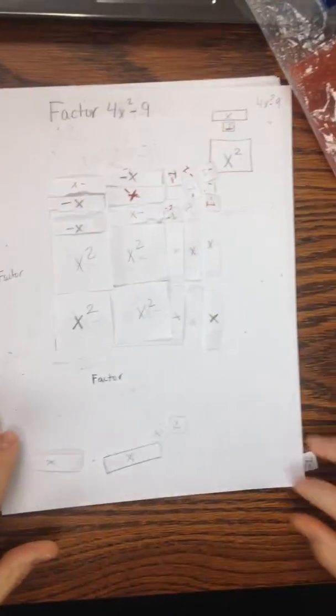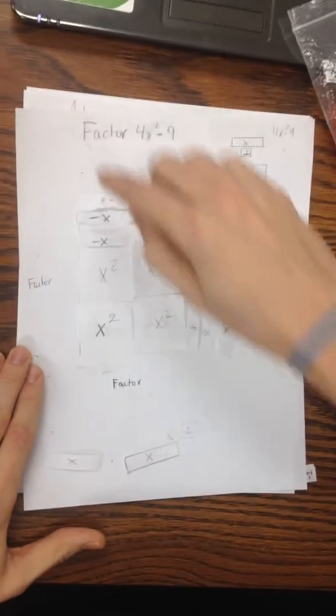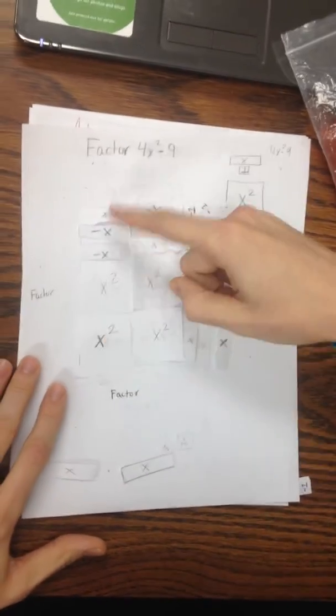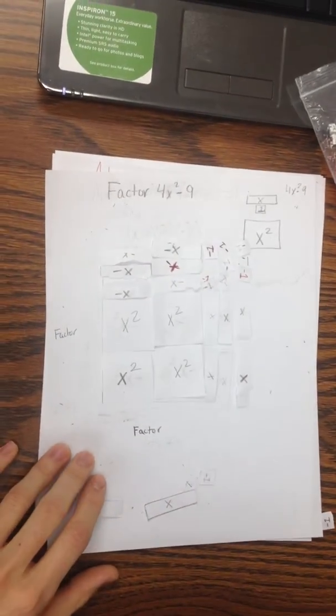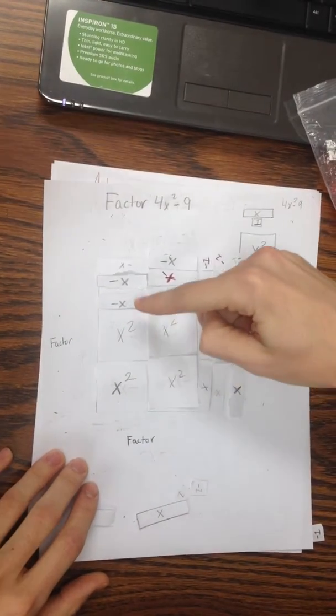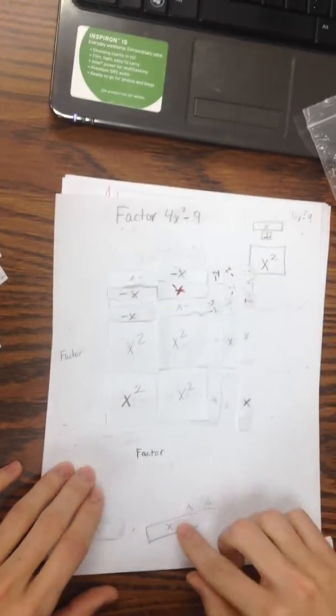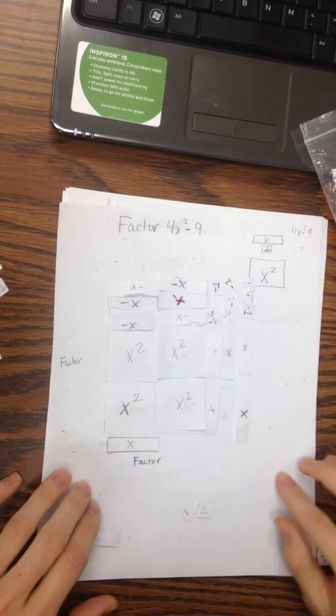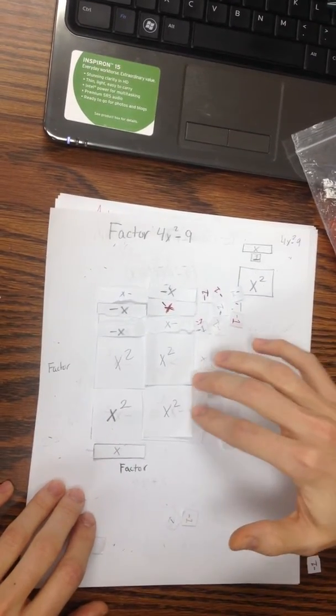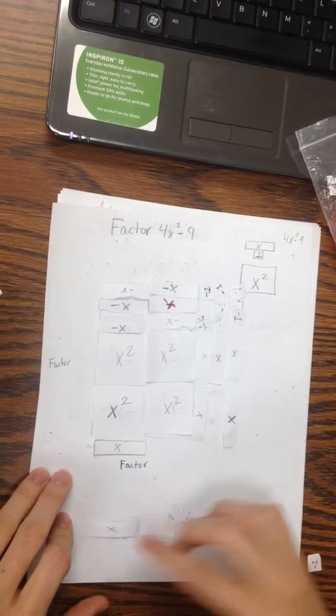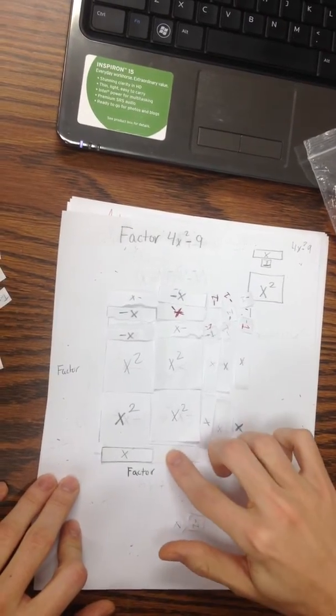And now we can begin looking for our common factors. We'll start with this column. All of them are negative, so our answer will be positive. And we see that x squared, negative x, negative x, negative x has an x in common. We have the same situation here. It's the same column. Therefore, we are going to have the same value output.